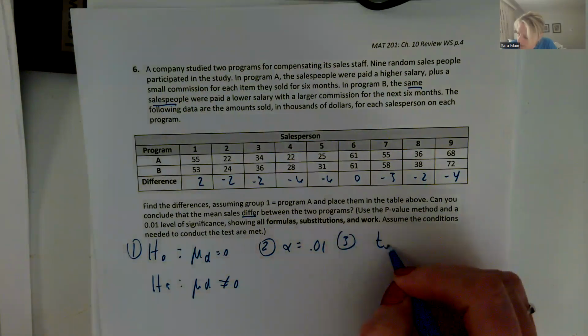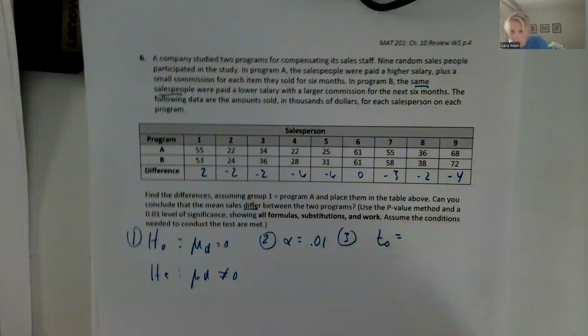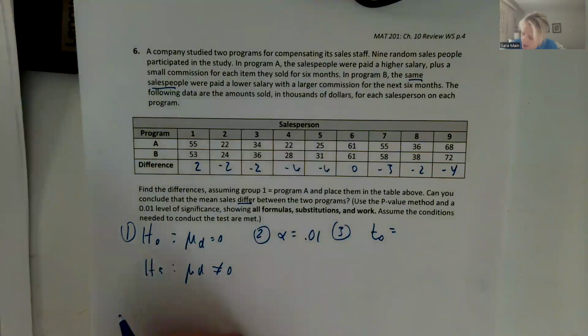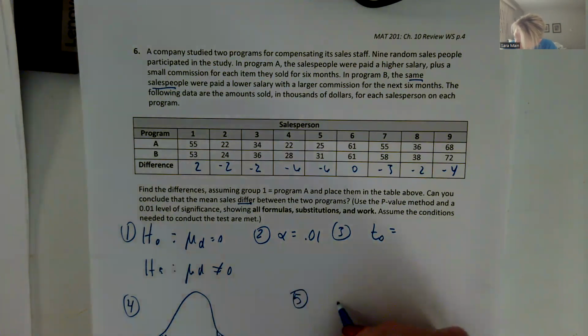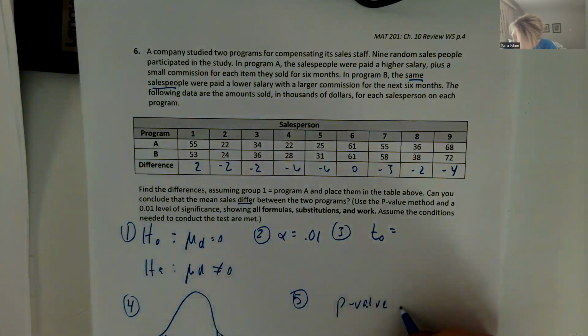And again, we're going to have a T0, and we'll get that from our Desmos link. And then we are going to have a step 4, which is our picture. And since it's 2-tailed, we'll have a little bit of a tail on both sides here. And we're going to, again, do the p-value versus the alpha of 0.01 this time.